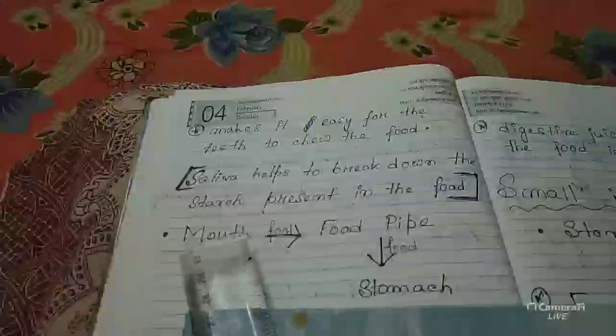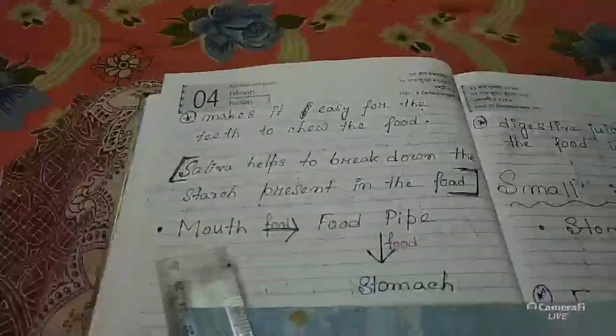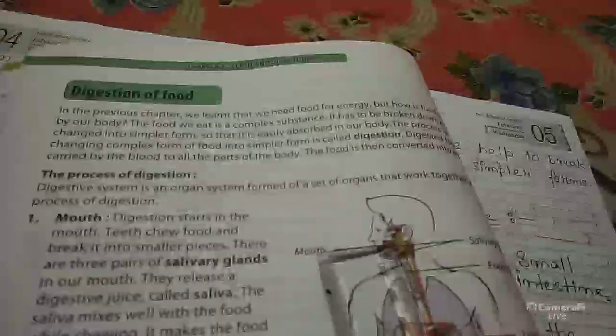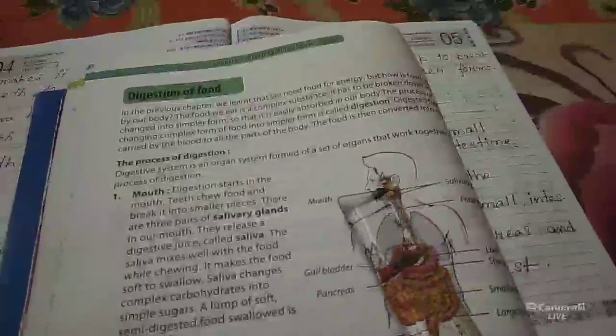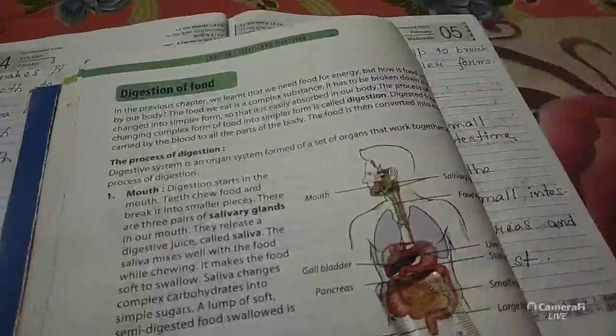Okay. So food is going from the mouth to the food pipe. Here you can see the food pipe. Now the food is coming to the stomach. Where is our stomach? This is our stomach. The food is coming from the food pipe to the stomach. Is it clear to you?